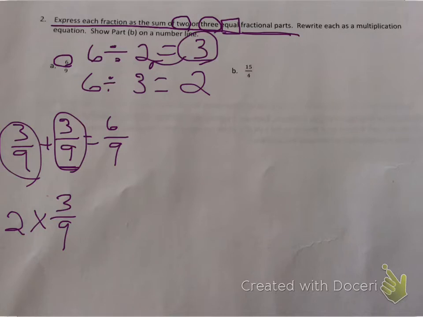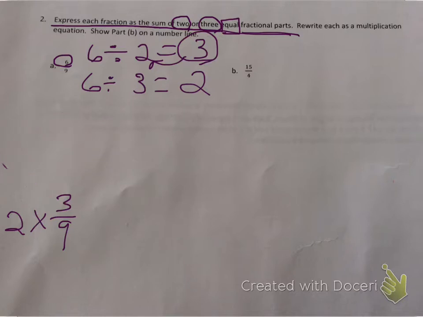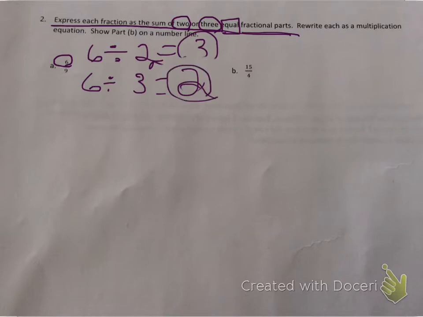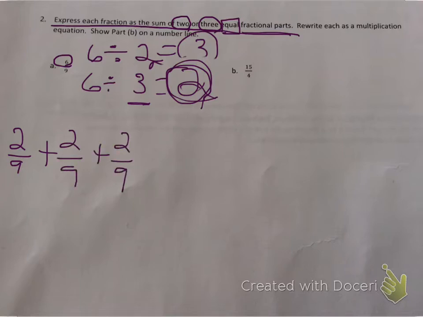The second way we could do that, let's write that into 3 equal parts. Okay, so if we have 6 divided by 3 equals 2, we can use 2 as our numerator. So we do 2/9 plus 2/9 plus 2/9. So we take this as a numerator and we do it 3 times. And that would get us to 6/9, right? 2 plus 2 plus 2 equals 6.